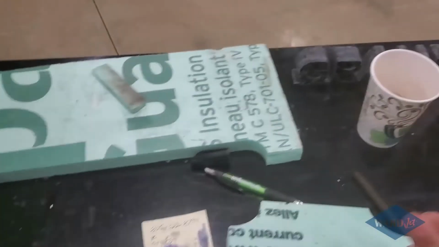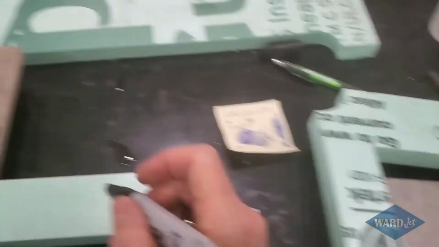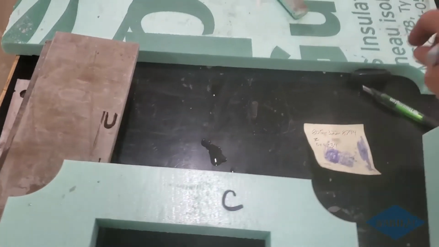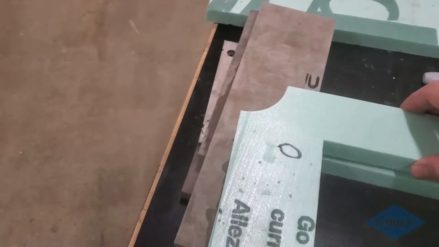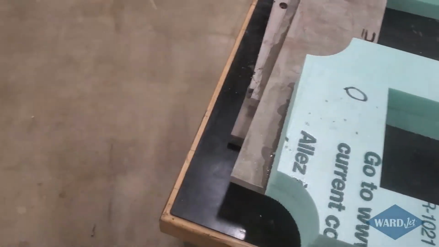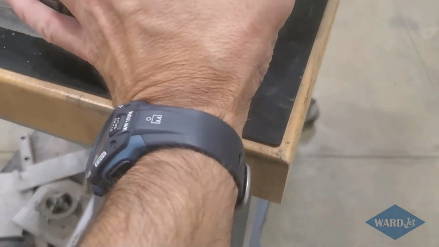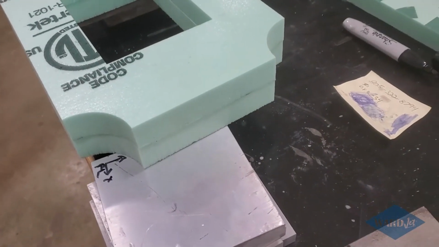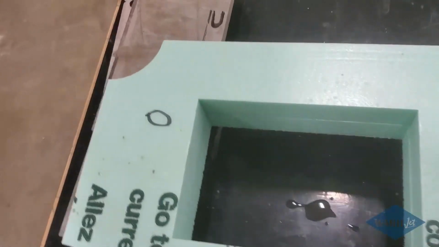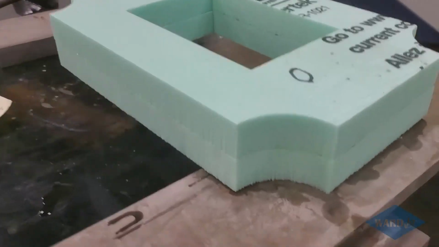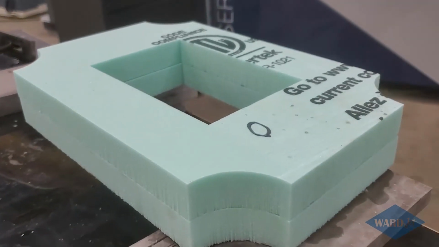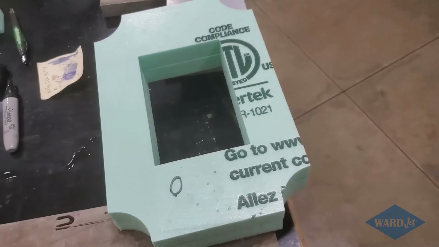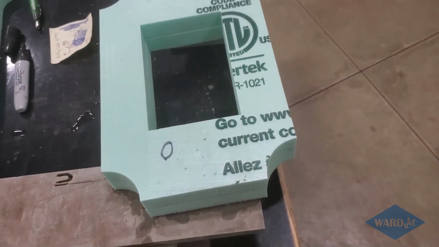I'll just mark this with O for original, C for copy, and so pretty good fit up there. If you have any questions on that, let us know. Thanks.